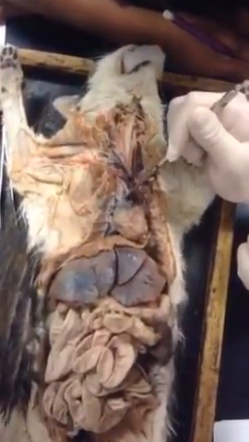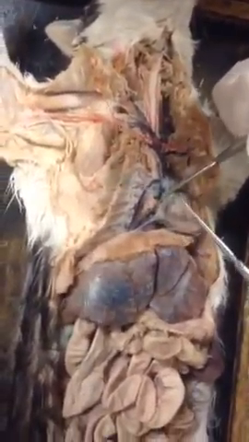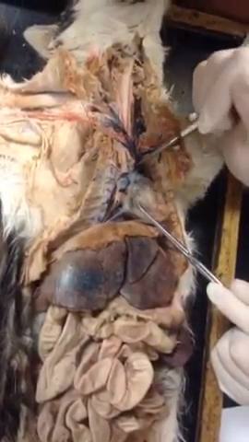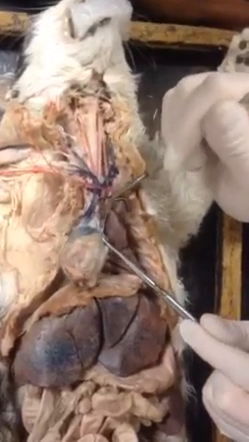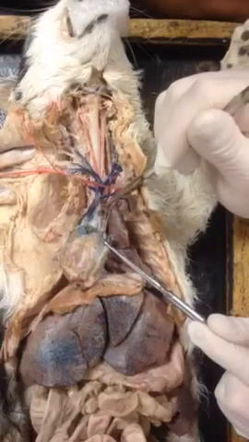take. Then you're going to come down here and you're going to have the aortic arch right here, right there. You can see that. Here.